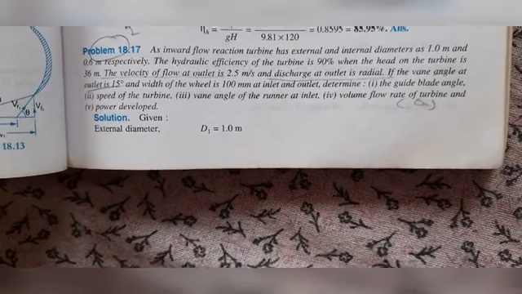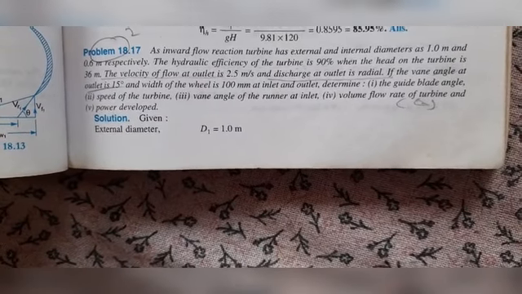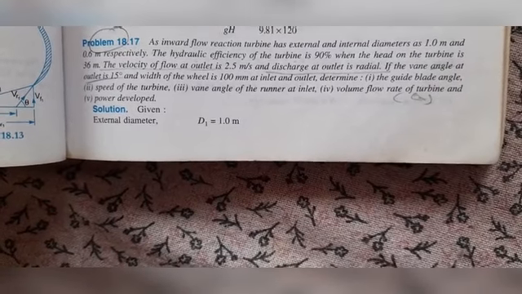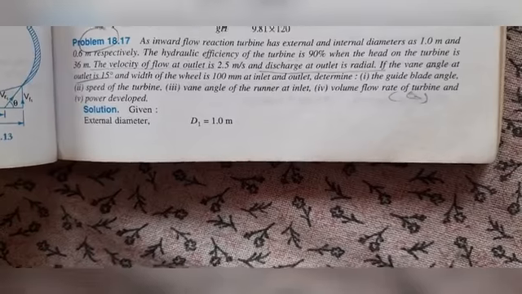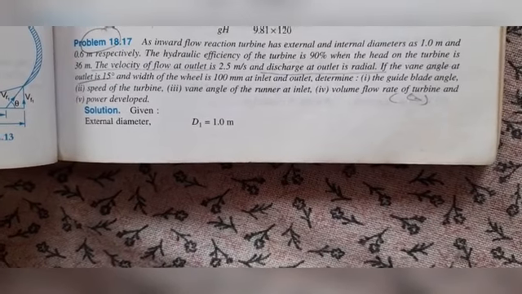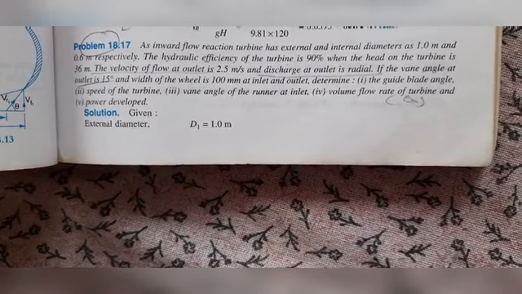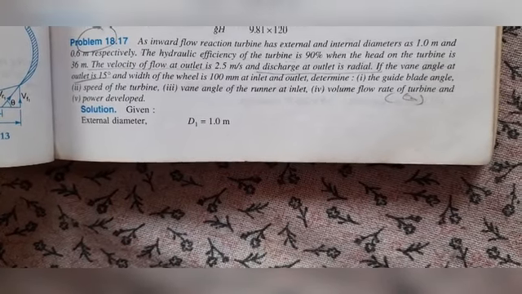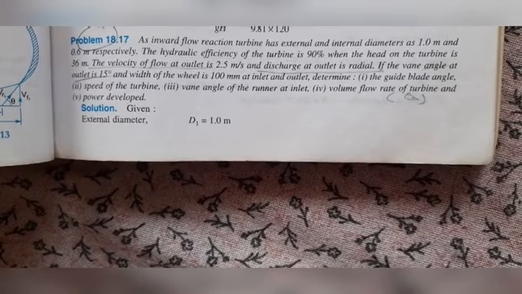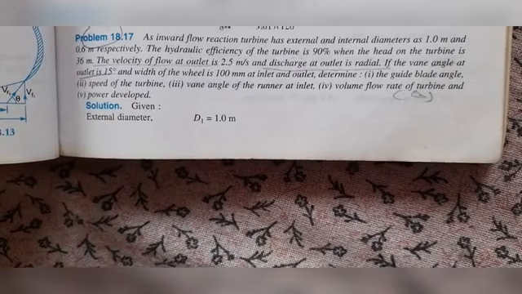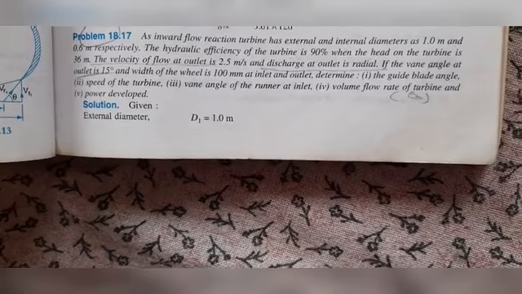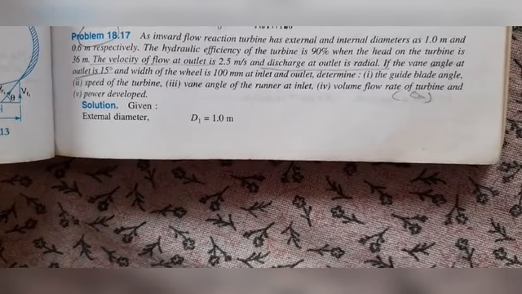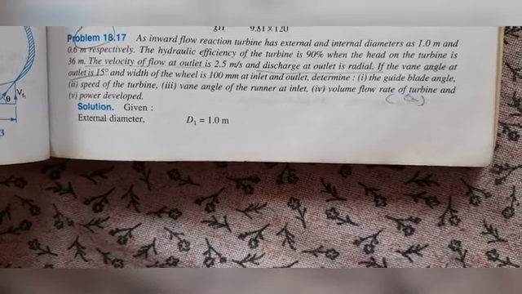Next, we will take one more numerical. An inward flow turbine has external and internal diameters of 1.0 meter and 0.6 meter respectively. The hydraulic efficiency of the turbine is 90% when the head of the turbine is 36 meters. The velocity of flow at outlet is 2.5 meter per second and the discharge at outlet is radial.